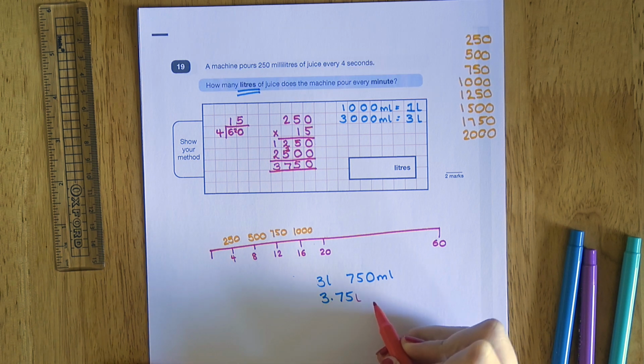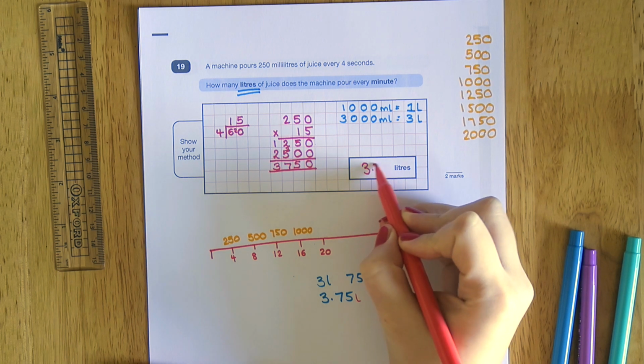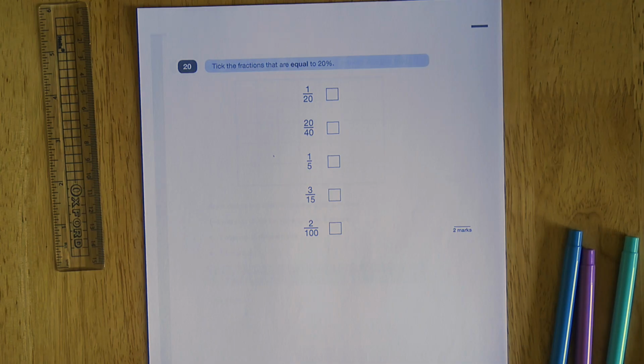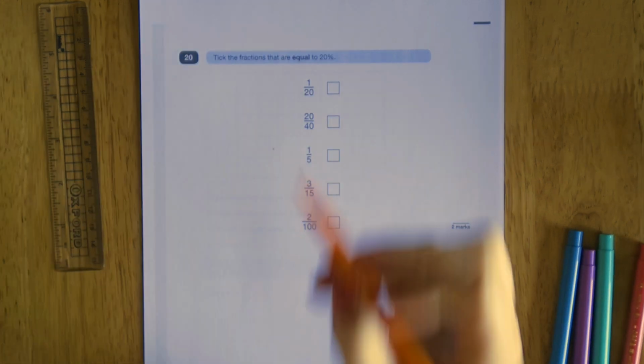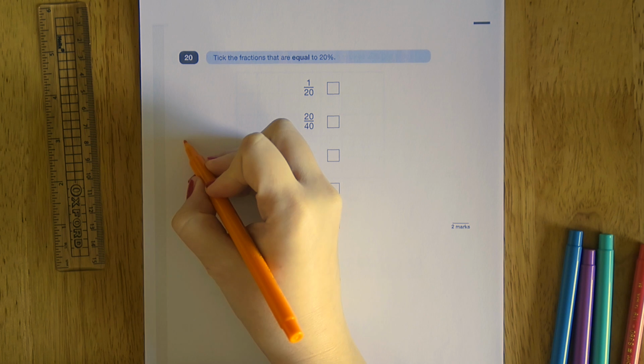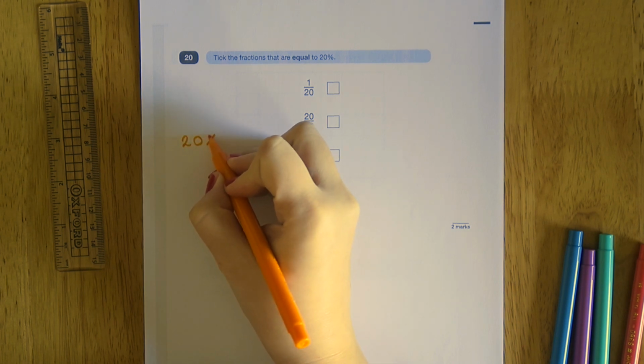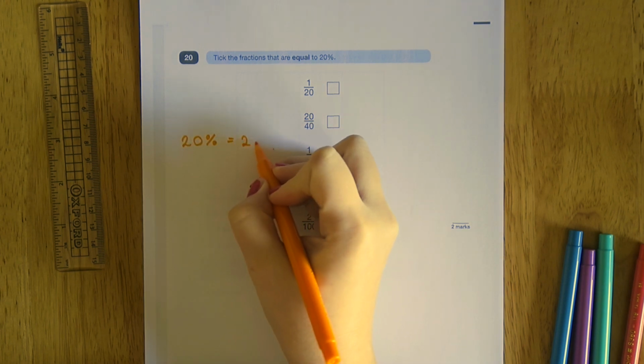3.75 litres, and that's going to be our answer. Question 20. Tick the fractions that are equal to 20%. So first of all, I'm going to be thinking to myself that 20% is the same as 20 out of 100.